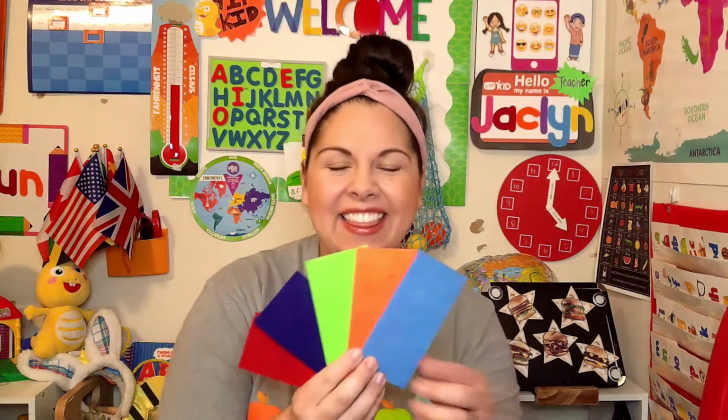So for my beginner level, I like to integrate colors into this, so I will have them pick a color. Now, my money can be confusing because I have a dark green and a light green. So a lot of the times in my beginner, I'll just throw one of the greens out so they don't get confused. So they pick a color, and this is practicing colors with our kiddos.